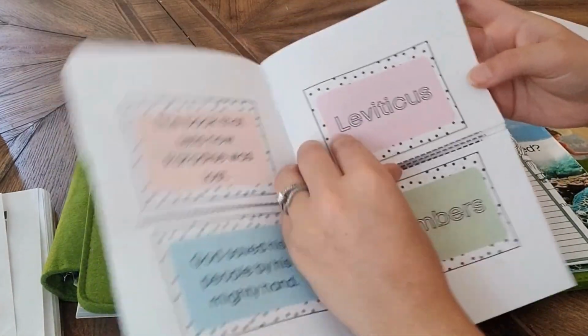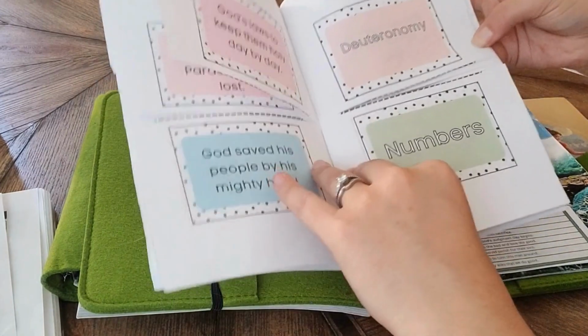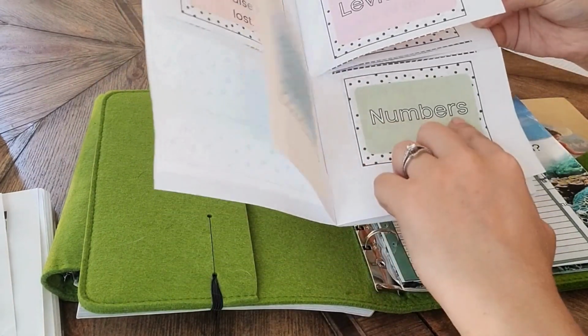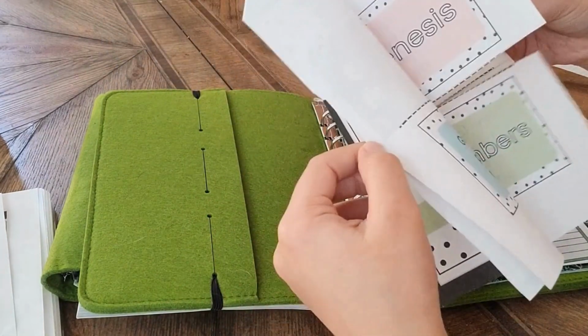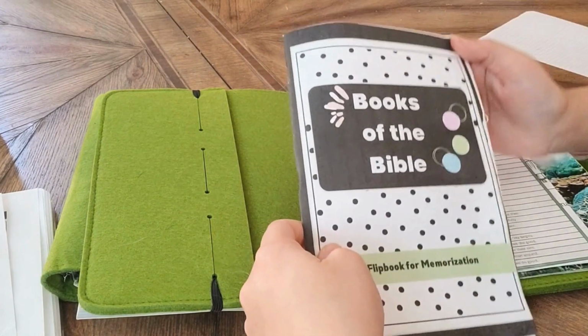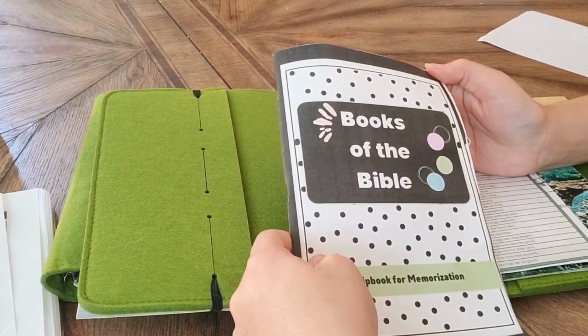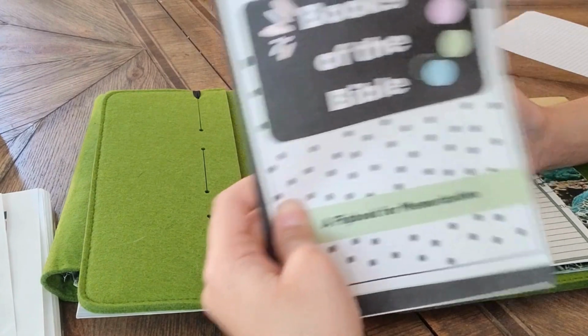So it's a little flip book. You flip the top and then the bottom. The front shows the name of the Bible book. The back shows what the Bible book was about. The wording goes along exactly with the memory songs that are on jw.org.